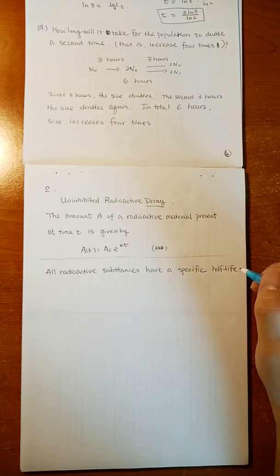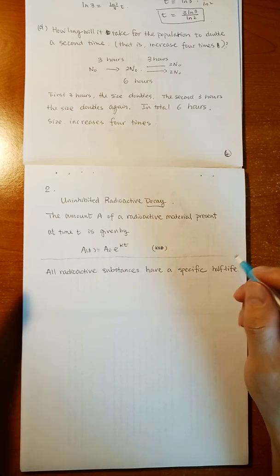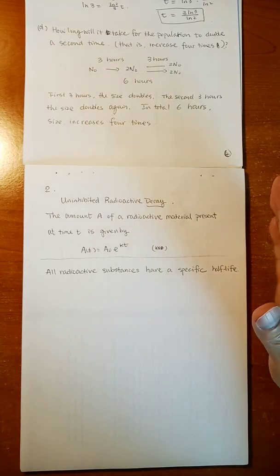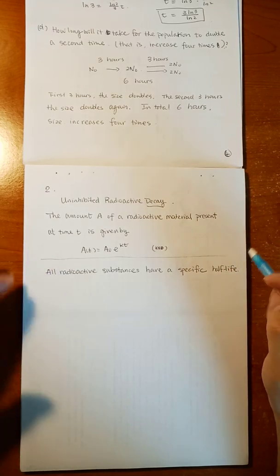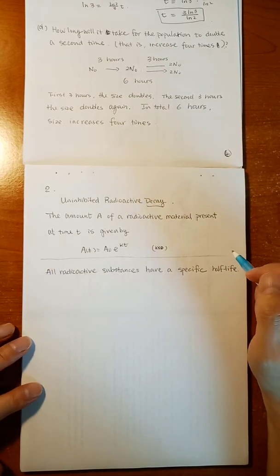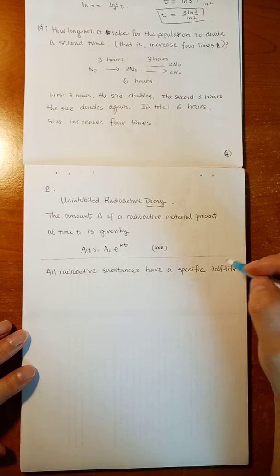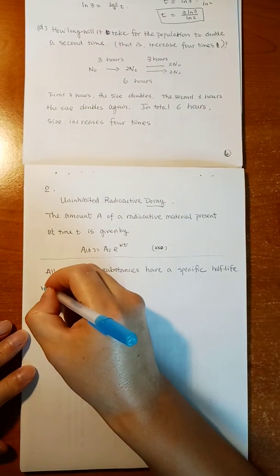Half-life means the time for the size to become half of the initial size. Okay, half of the initial size.